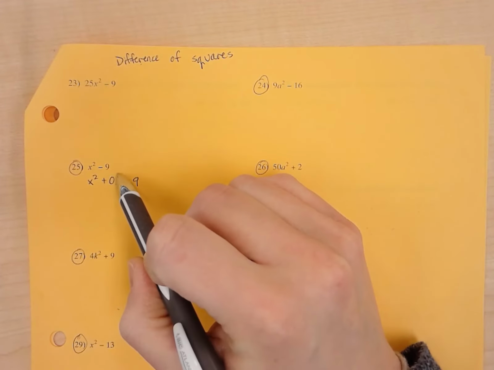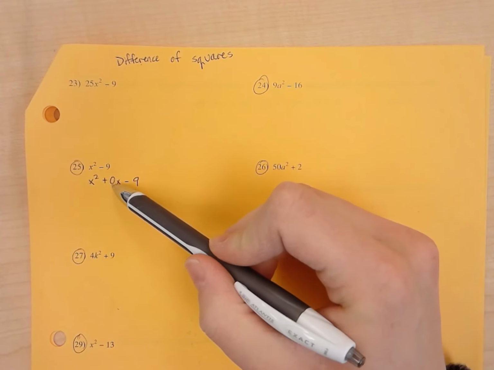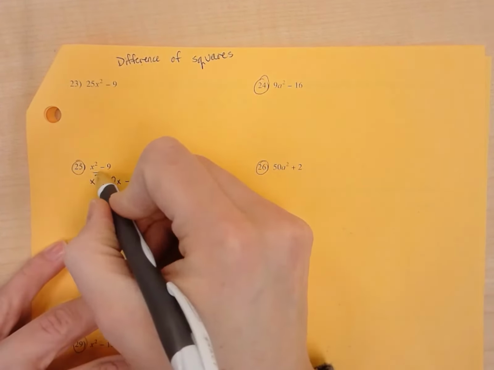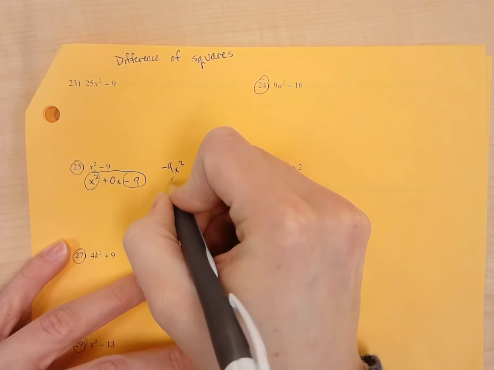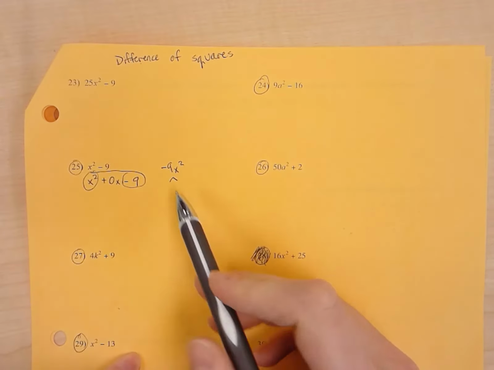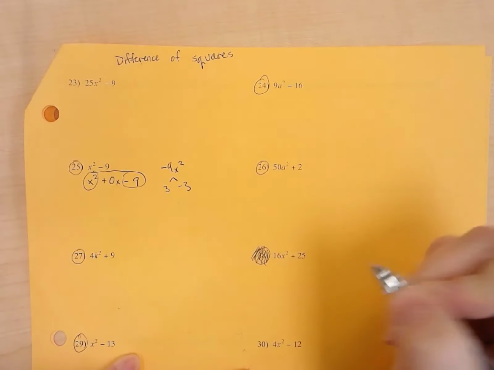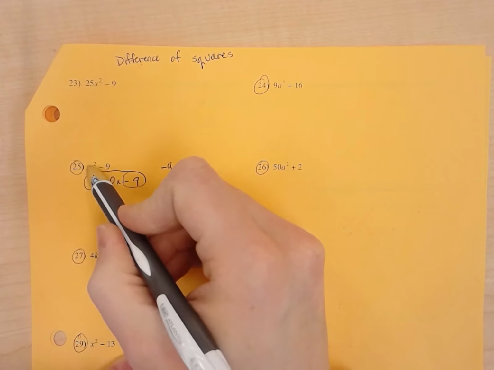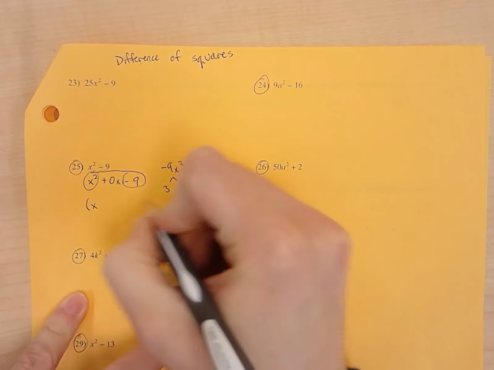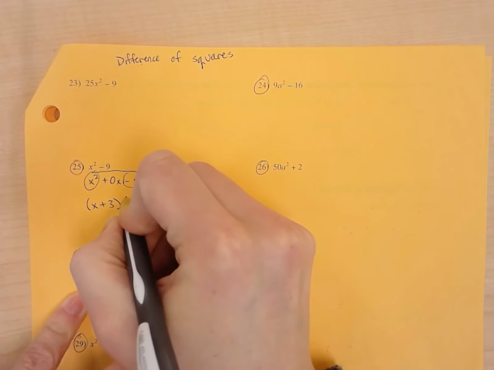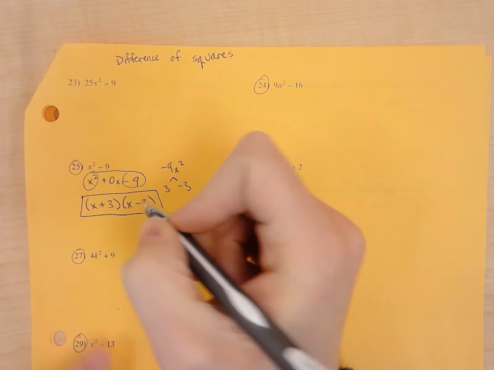Notice that for standard form I'm missing that bx term, so I just did x squared plus 0x minus 9. And if I was to do my glasses step, what multiplies to negative 9 but adds to 0? Oh, that's 3 and negative 3. My a value is 1, which means I can use the shortcut, so I have x plus 3 and x minus 3, and that's it. That's all it is for factoring.